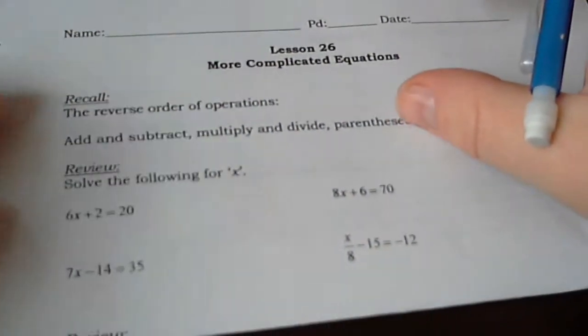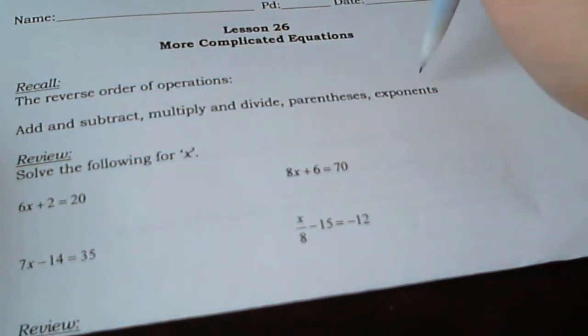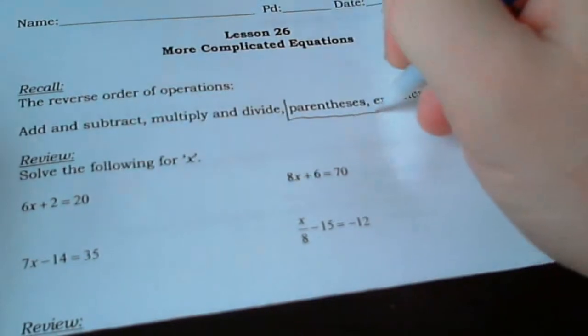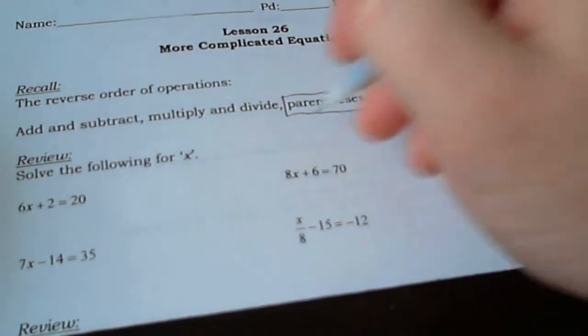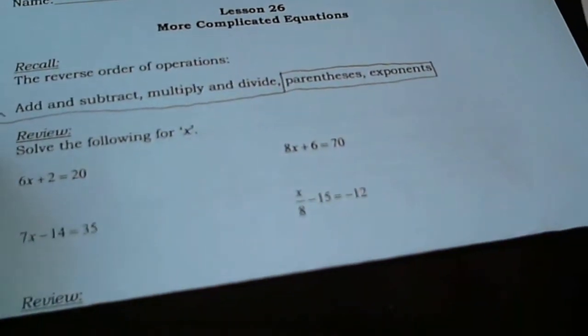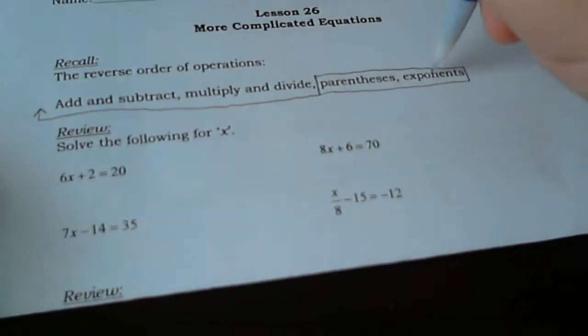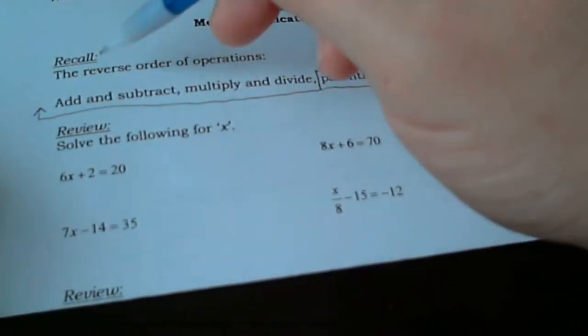Here is 26. Now, the first thing we see up here is add, subtract, multiply, divide, parentheses, exponents. Now, this is the reverse order of operations. All this is fine except for this right here. We're still going to do parentheses and exponents first. We're just going to flip the order of adding and subtracting, multiplying and dividing to do the reverse order of operations. So we still have to do these simplifications first. Then we're going to add, subtract, multiply, and divide to solve equations in the reverse order of operations.